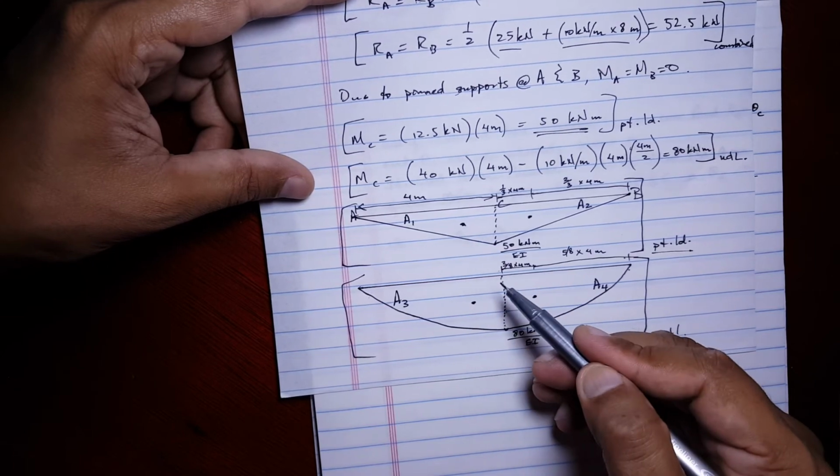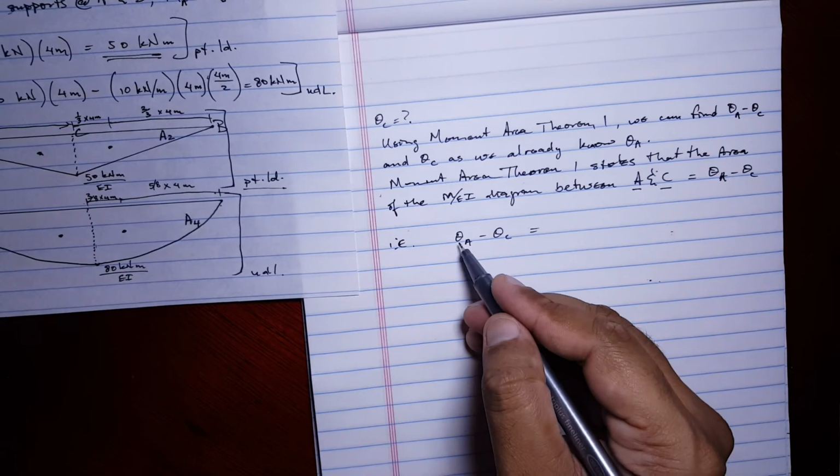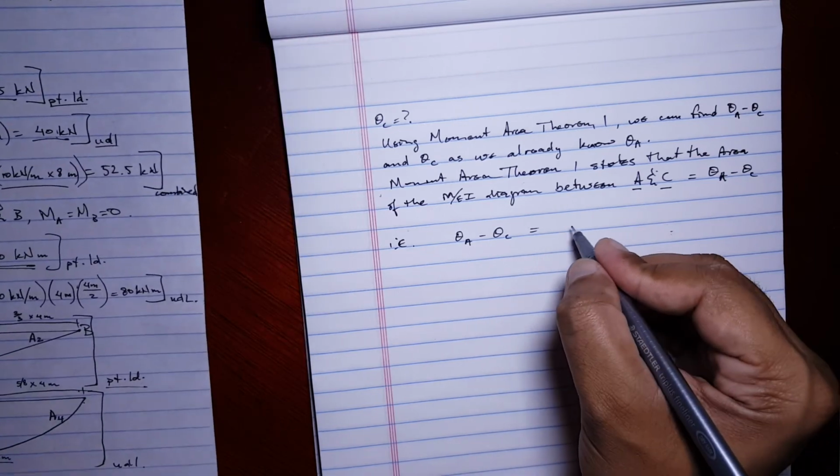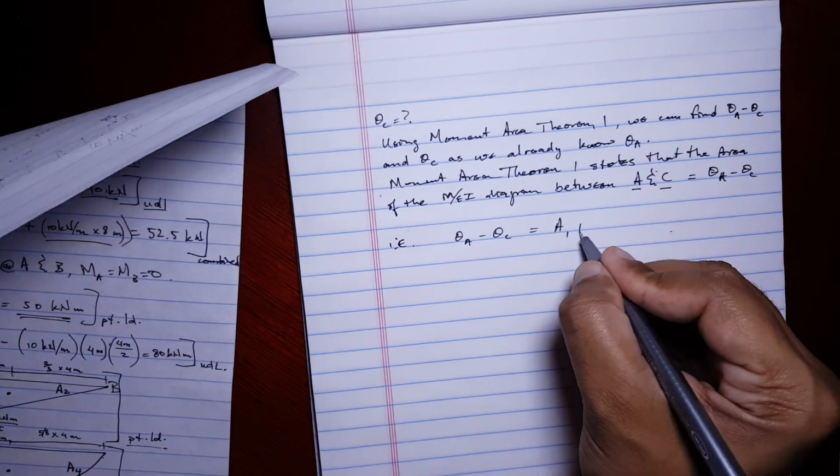So if you add these two areas together, that will give you theta A minus theta C. So basically that is area 1 plus area 3.